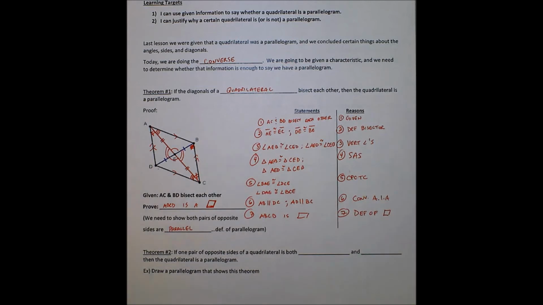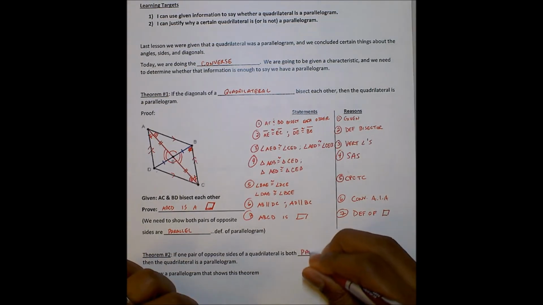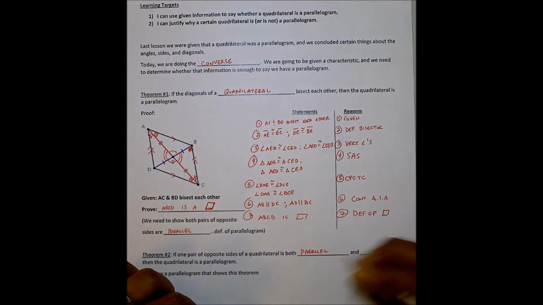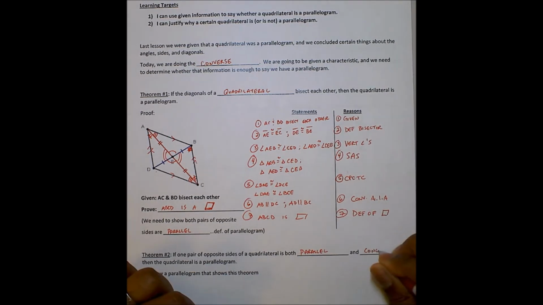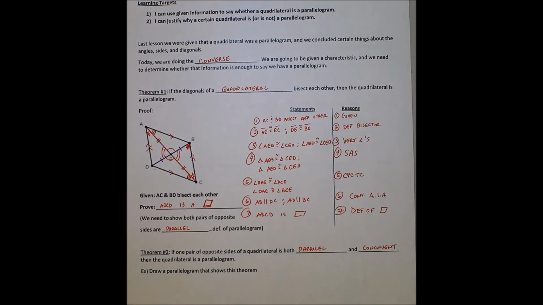Okay, so some other theorems, we're not going to go through proofs of all of them. If one pair of opposite sides of a quadrilateral is both parallel and congruent, then the quadrilateral is a parallelogram.